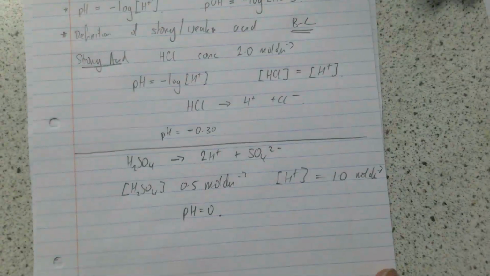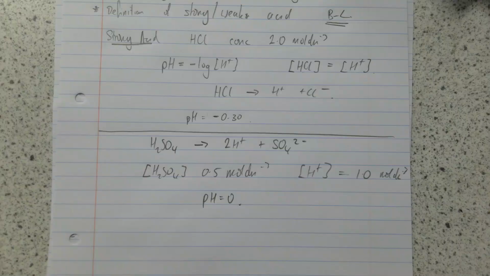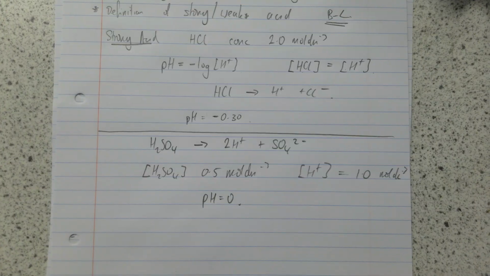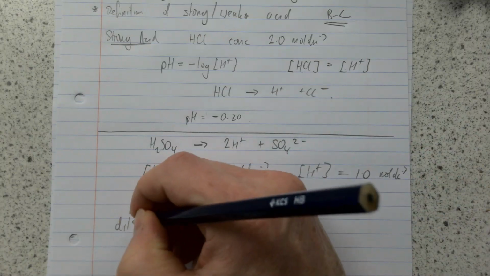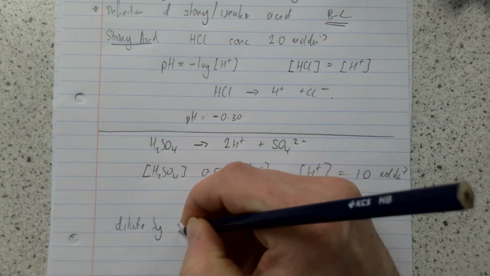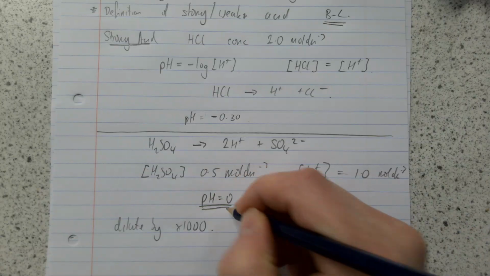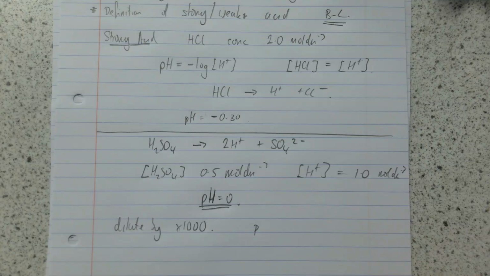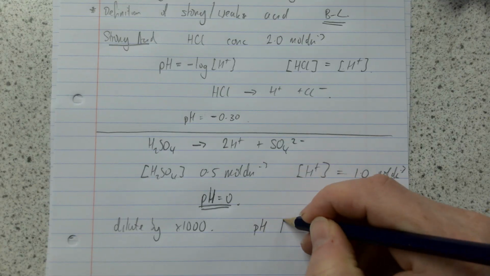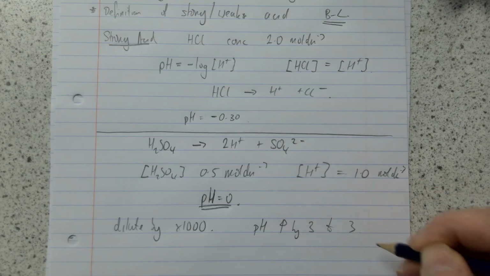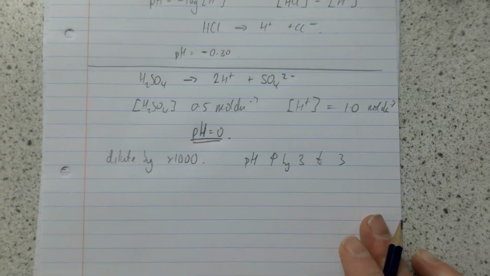If you were to dilute this by 1,000 times, by adding lots of water, what would the pH be now without using a calculator? So if you dilute it 10 times, the pH goes up by 1. If you dilute it 100 times, the pH goes up by 2. Dilute it 1,000 times, the pH goes up by 3. So the pH would be 3. So that's reiterating to you the purpose of this logarithmic scale. The pH increases by 3 to 3, right? So there we go. So just making it clear what our logarithmic scale is there.